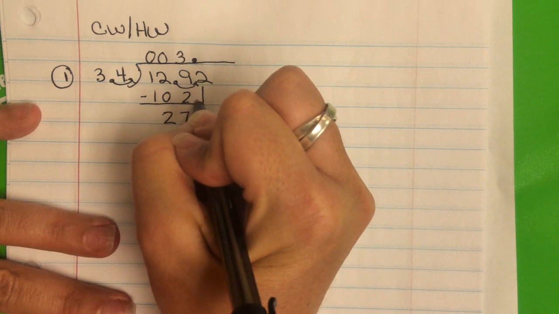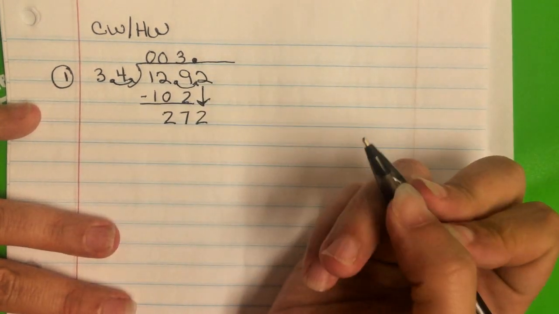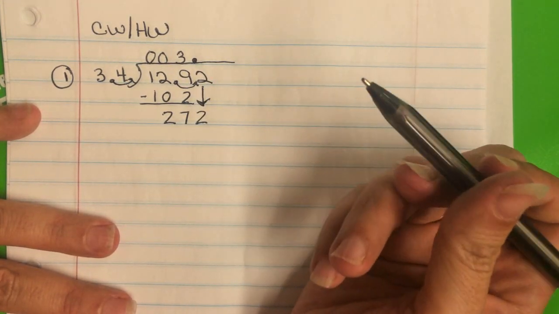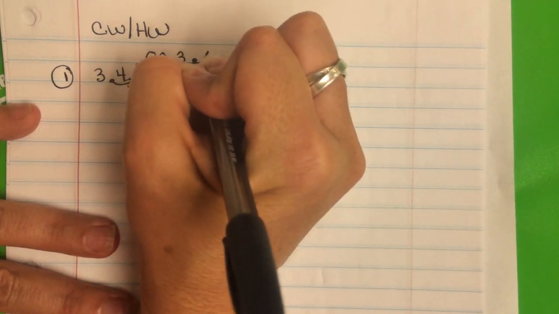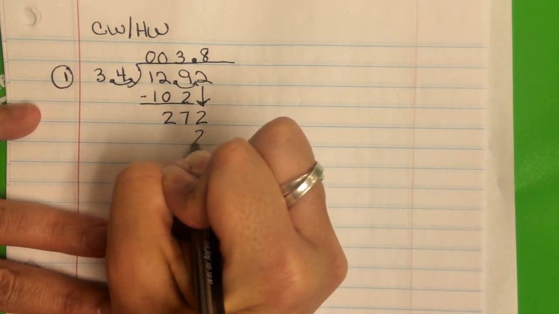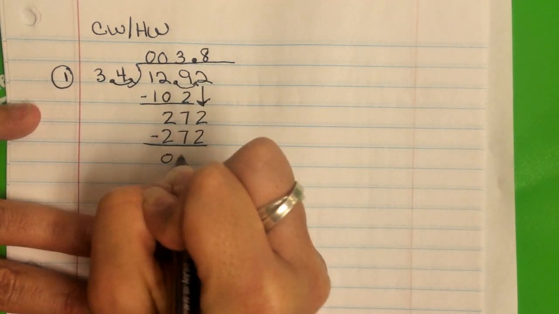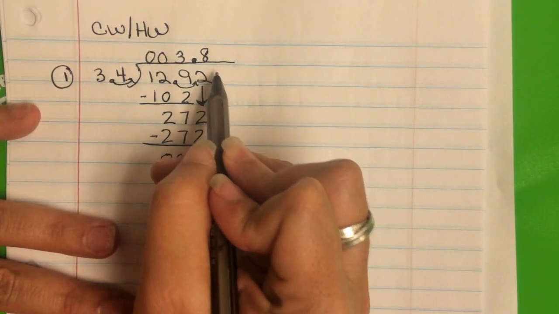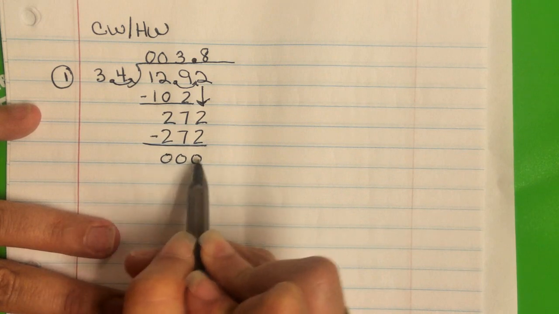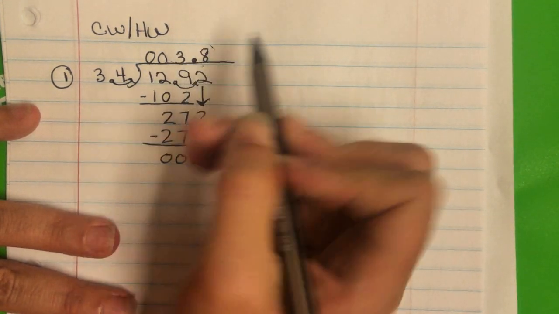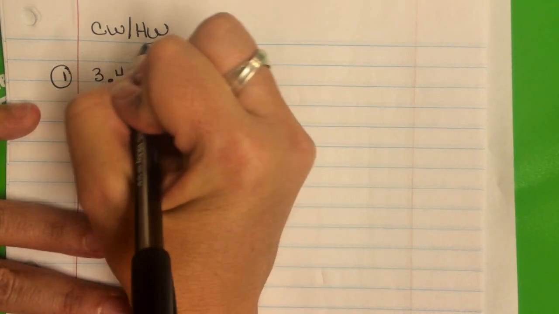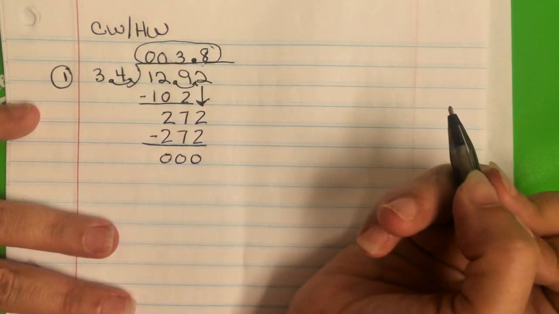Next thing, bring down. Okay, how many 34s are in 8? Okay, we're going to try that. 8 times 4 is 32. And I get 27. Please notice, listen, yeah, the remainder 0. Notice my decimal place. Okay, 3.8.